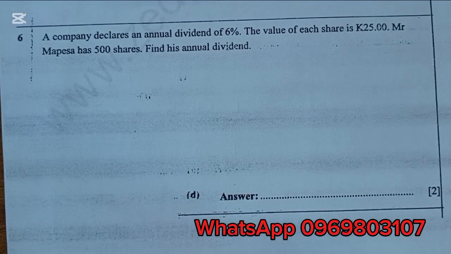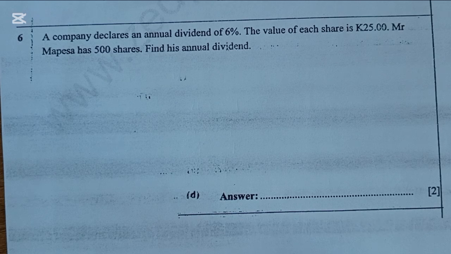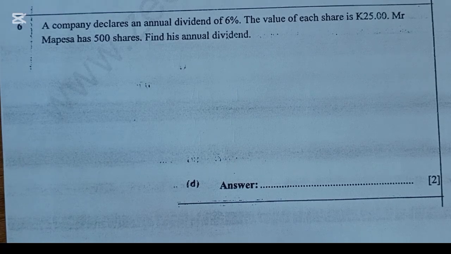Number 6, a company declares an annual dividend of 6%. The value of each share is 25 kwacha. Mr. Mapesa has 500 shares. Find his annual dividend. We are going to find the 6% of 500 shares that Mr. Mapesa had.